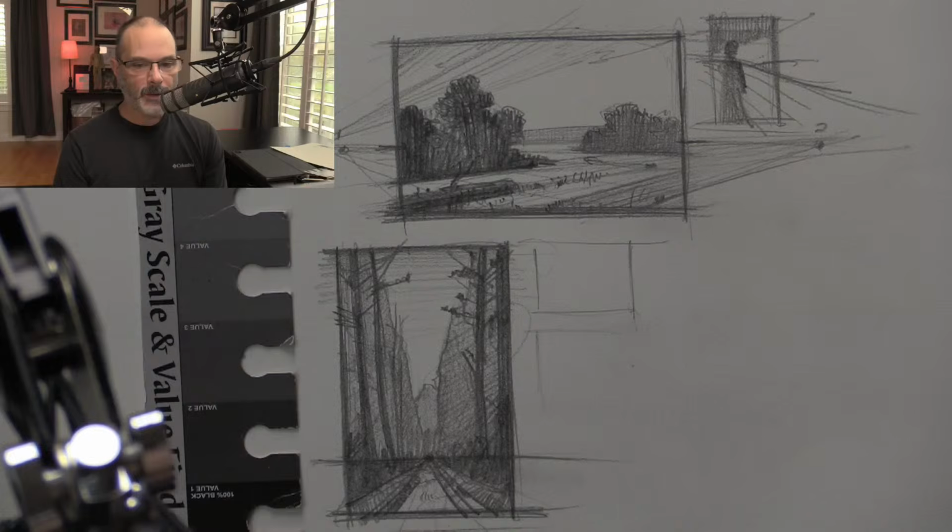For me, thumbnails are about shapes, okay? And they're always about 3 values. And yes, thumbnail sketches, which are quick concept sketches to get the idea out of your brain onto the paper, should have less detail, okay?